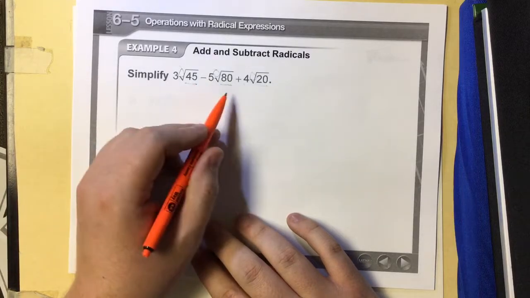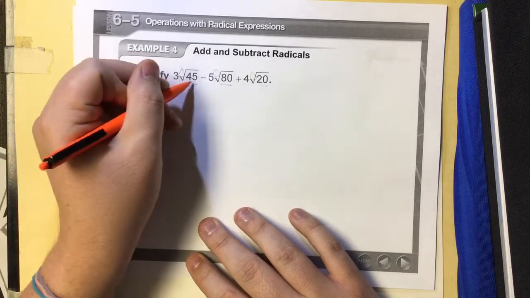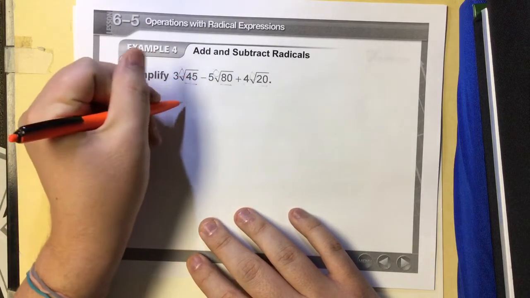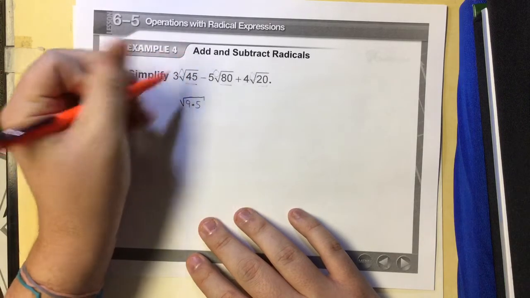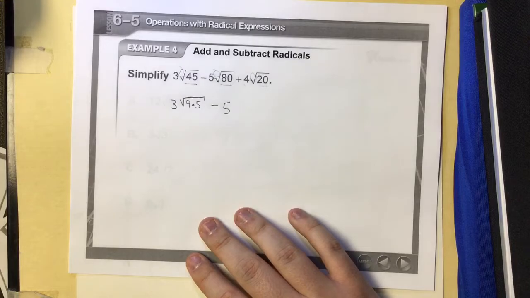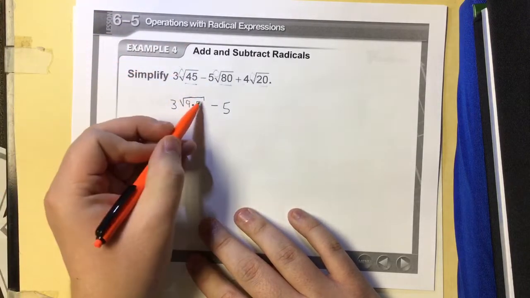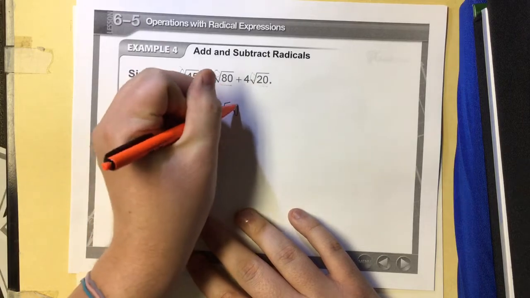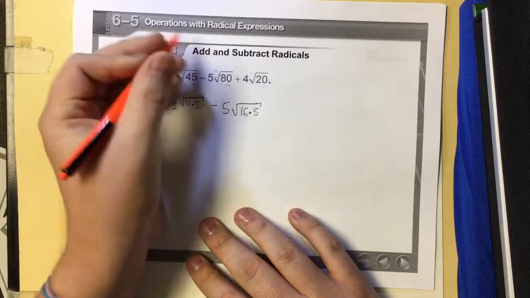So let's see if we can simplify these at all to make them have the exact same radicand. So 45 can be broken apart to the square root of 9 times 5, minus 5 times the square root of 80, which can be broken apart to 16 times 5, because 5 is my non-perfect square.